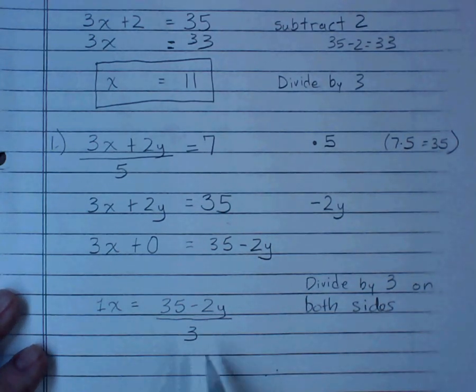Okay? Sometimes you will see in the future that we simplify these by dividing each term by 3, but you don't always do that, and there's no need to do that here. So our final answer, we take away this 1x. X equals 35 minus 2y all over 3.